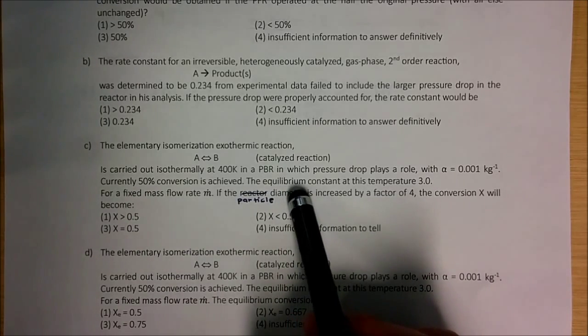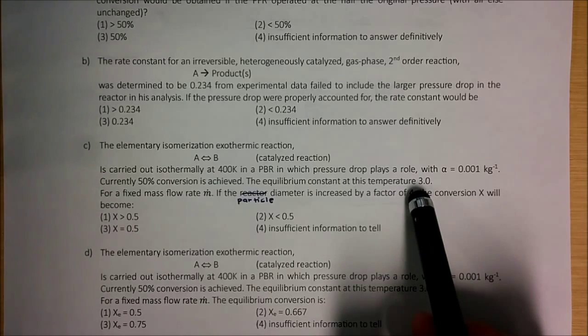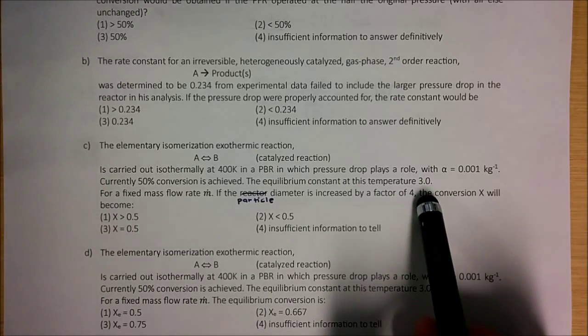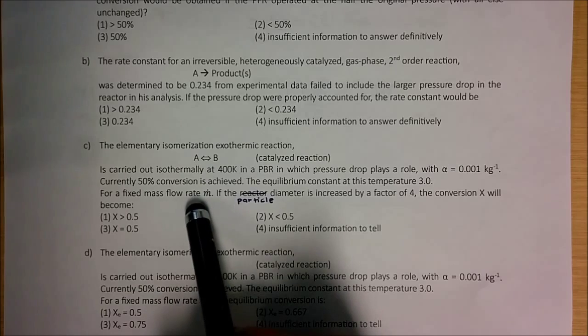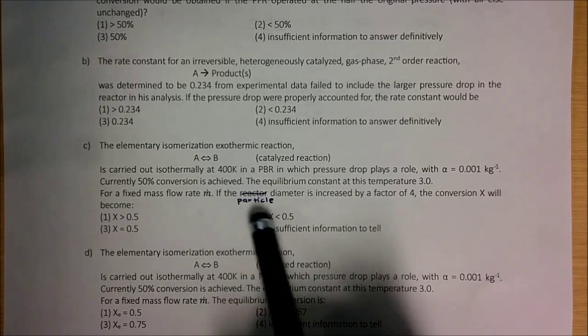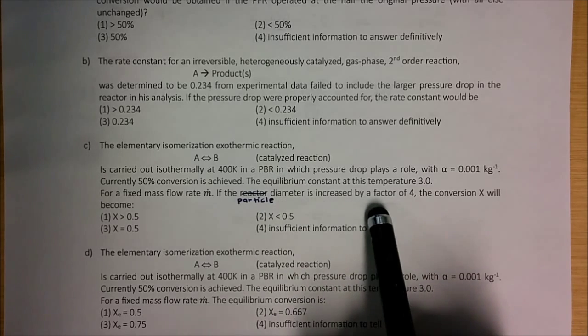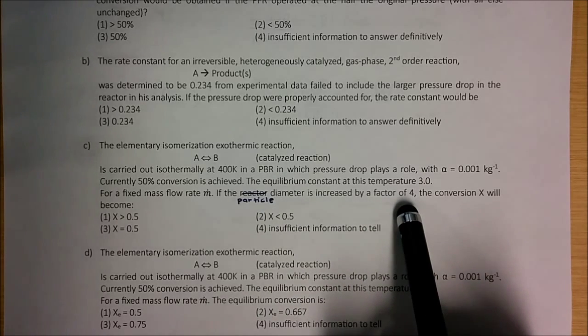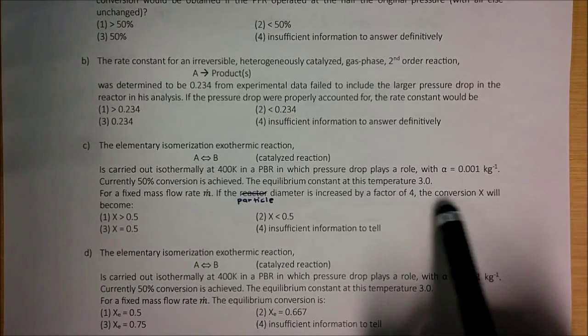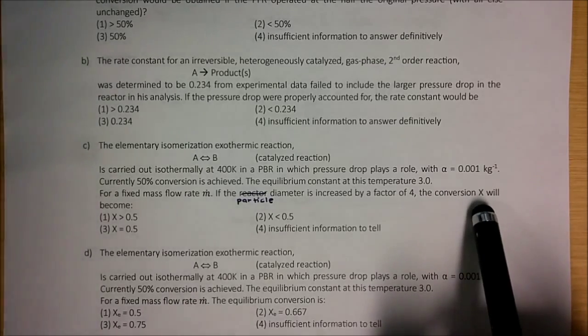We also have information that the equilibrium constant at this temperature is 3.0. If we know the mass flow rate m, and if the particle diameter is increased by a factor of 4, what's going to be the new conversion?